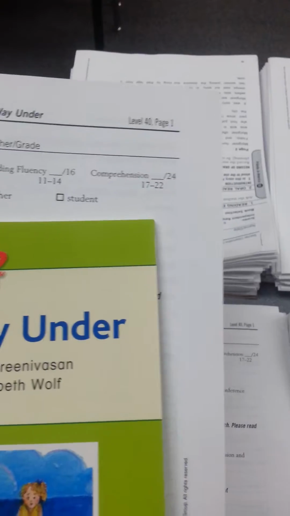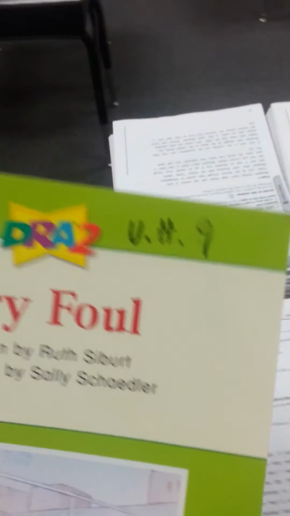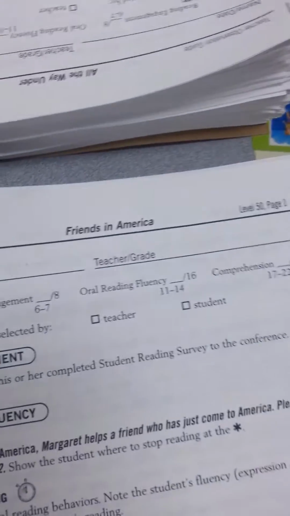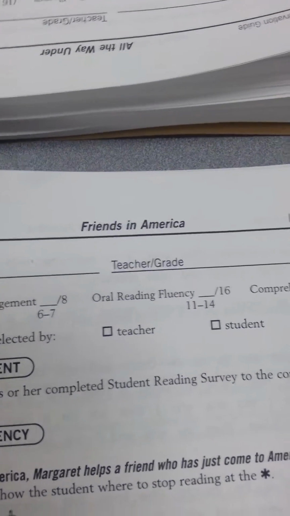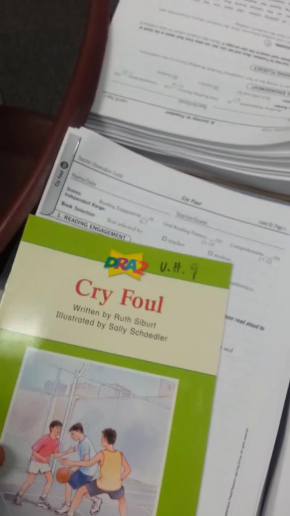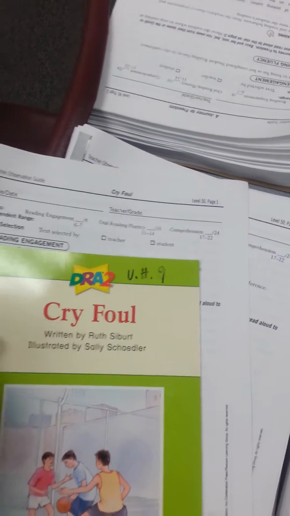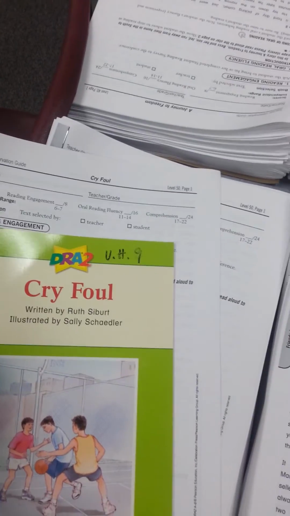Once we pick that up, we will need to do the same for Cry Foul, which is our level 50 book. Once again, we will see that there's a level 50 for a book entitled Friends in America, and a level 50 for a book entitled Cry Foul. In this situation, we will need the book entitled Cry Foul, since that is the book we've picked for our student to test.